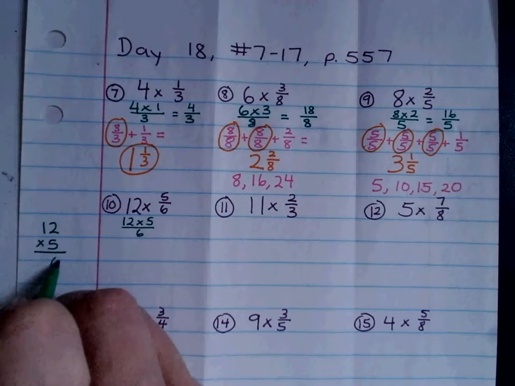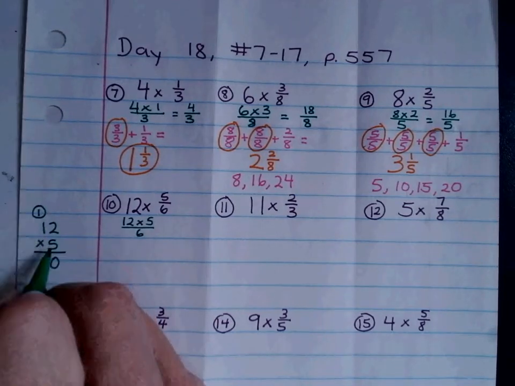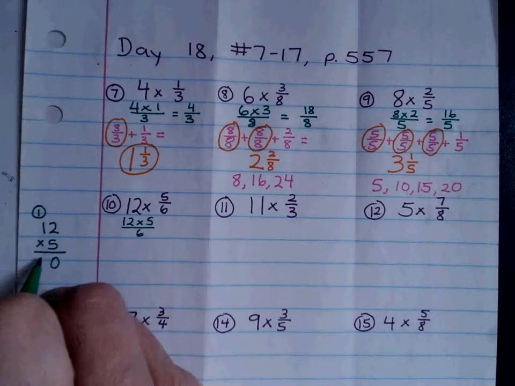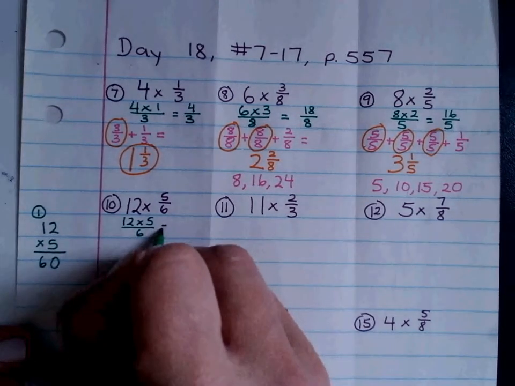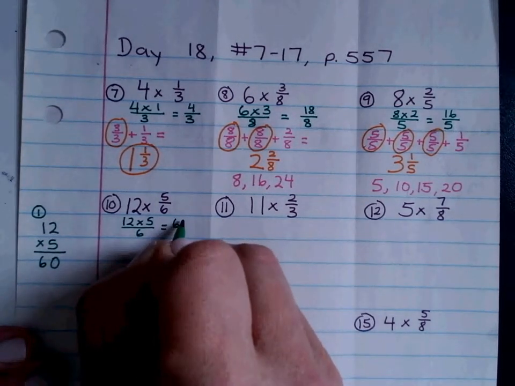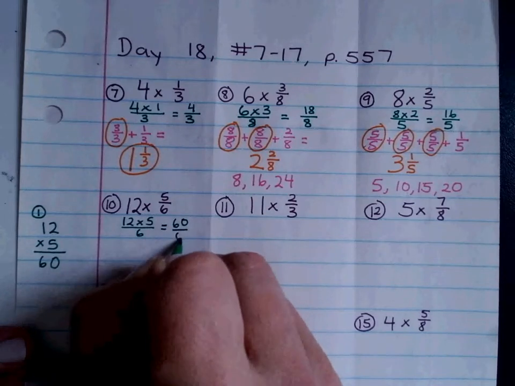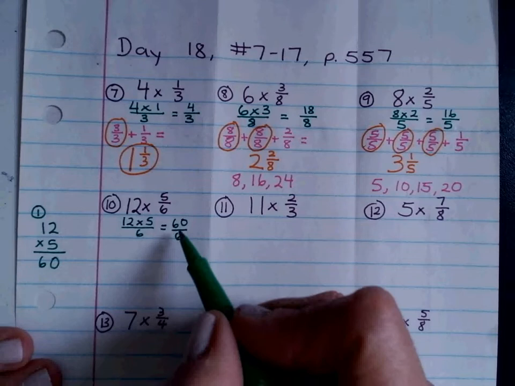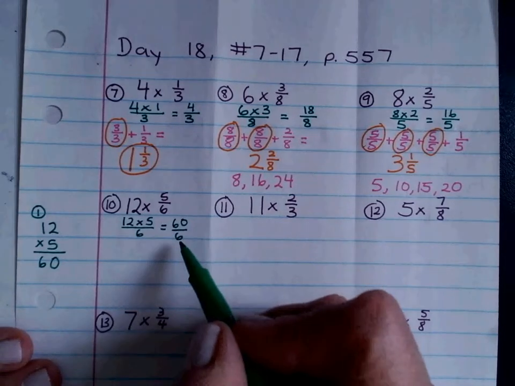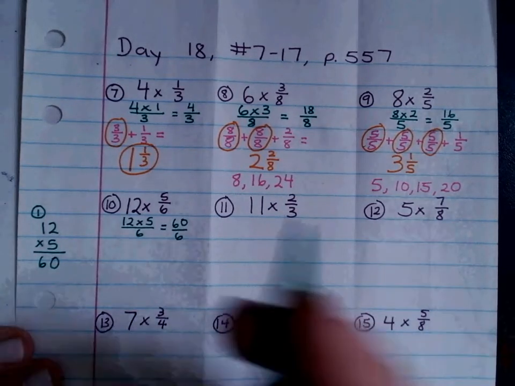5 times 2 is 10. So I drop my 0 and regroup my 1. 5 times 1 is 5 plus 1 is 6. So 12 times 5 is 60. So this gives me 66. And you may recognize already that 60 is a multiple of 6.